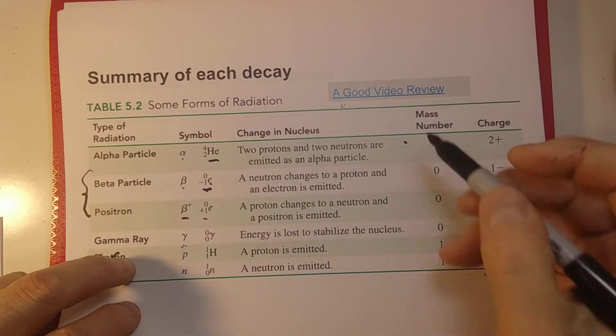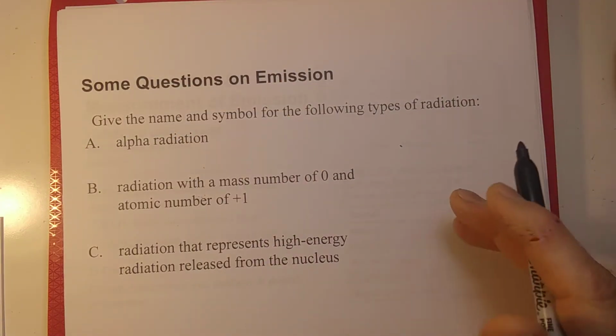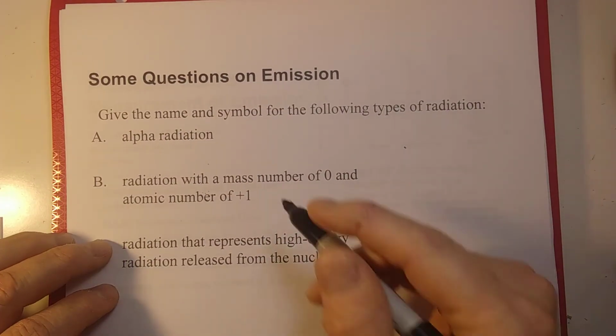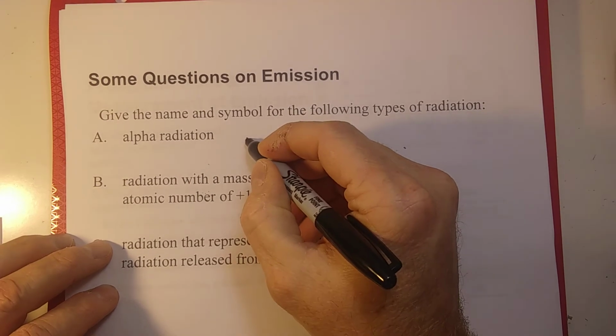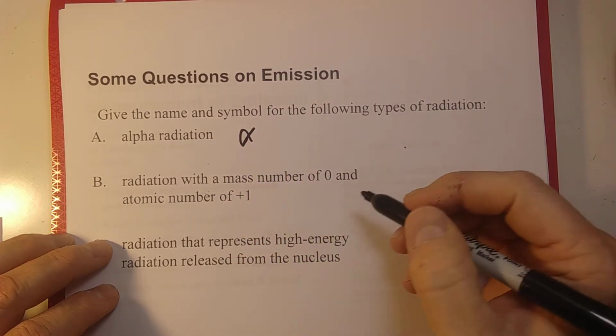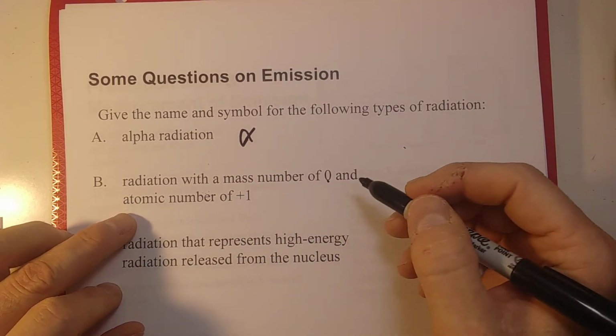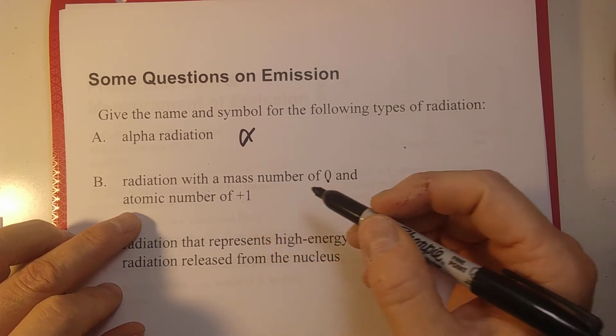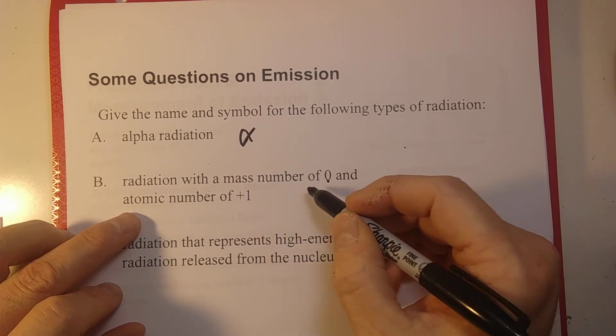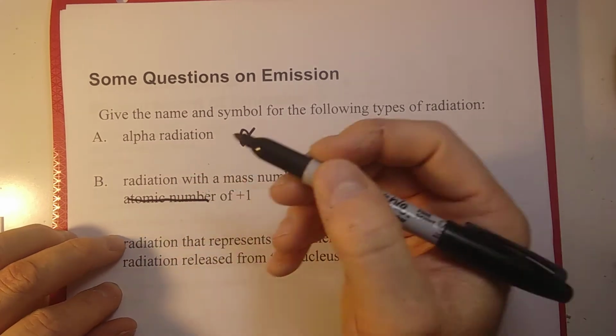There's a good video if you have the PDF of this. The symbol for alpha again was just a symbol like this, and the radiation with a mass number of 0 and an atomic number of +1. That should be a charge.